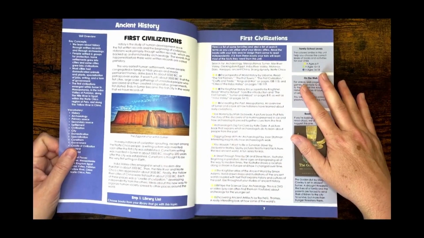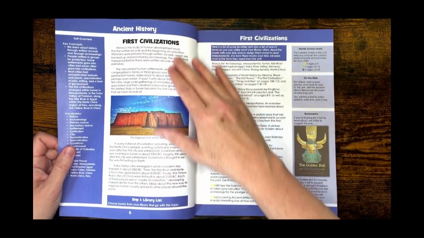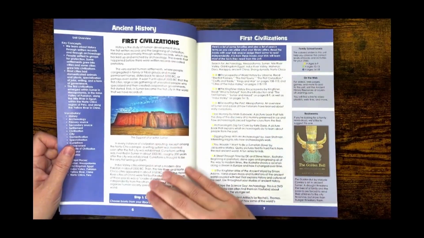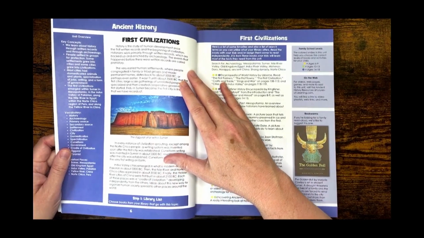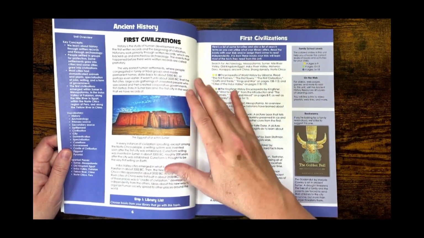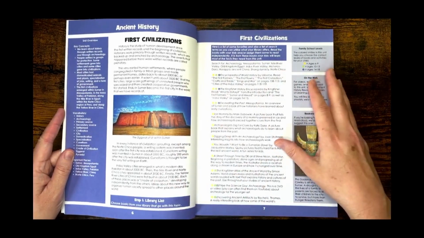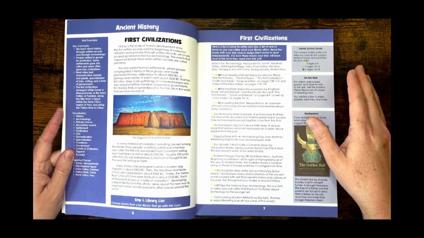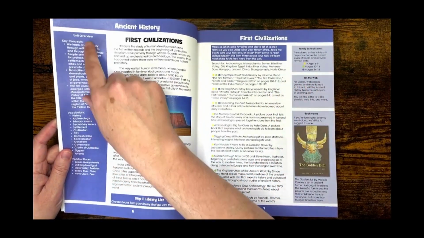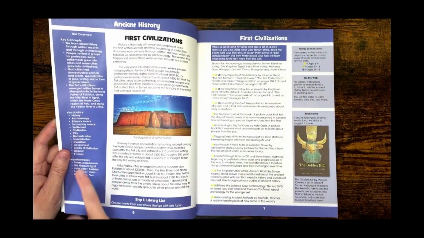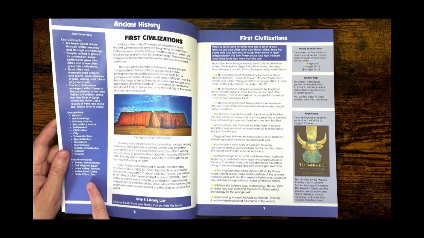This is the first unit, and it's First Civilizations. It begins with a quick summary of what's going to be in the unit. You can read this to your kids or just read it to yourself to get yourself oriented. It doesn't have to be read to the children. This entire book is meant for the adult mentor to use with children. So it's not a textbook. Over here on the side, on this first sidebar, we have the unit overview. It shows the key concepts, the vocabulary from this unit, and important places in this unit.